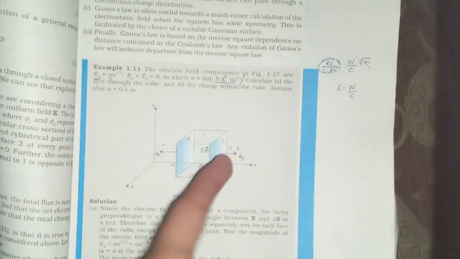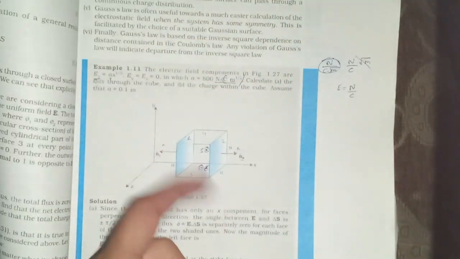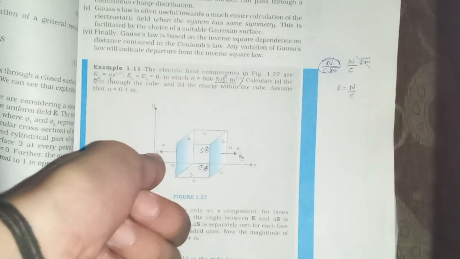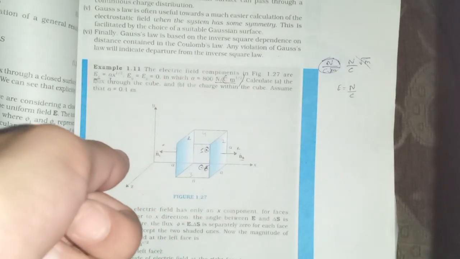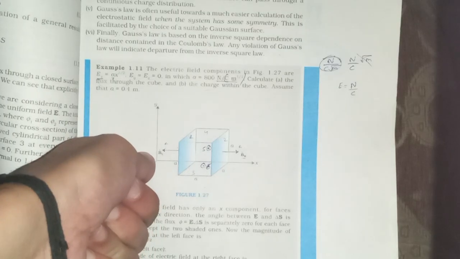The fifth surface is this inward part, that backward surface, and its area vector is pointing in the negative z direction, negative k cap, and the electric field is pointing in i cap.